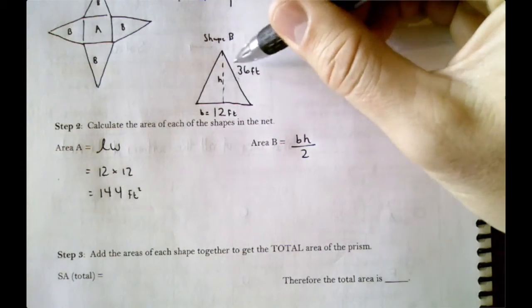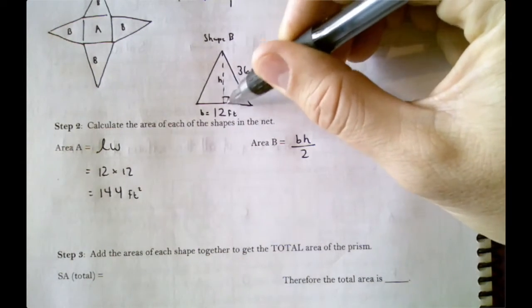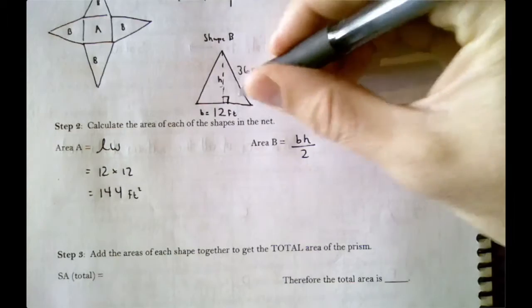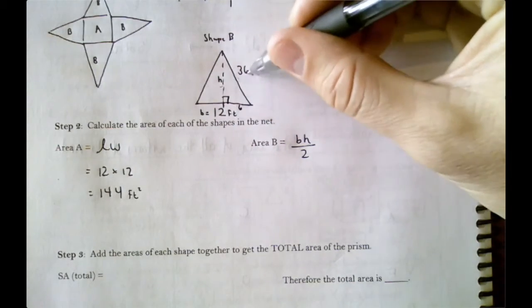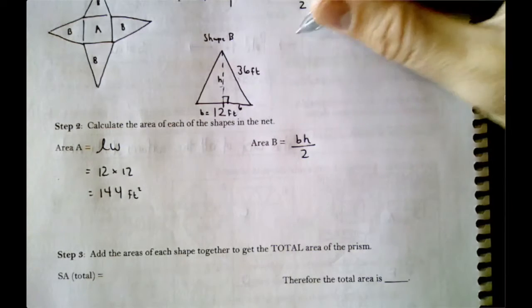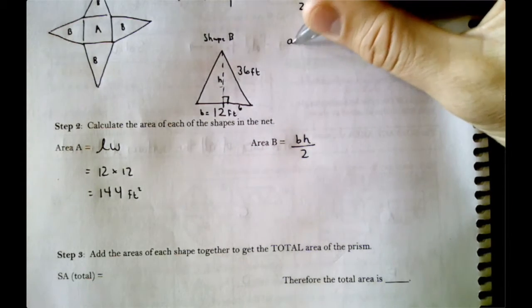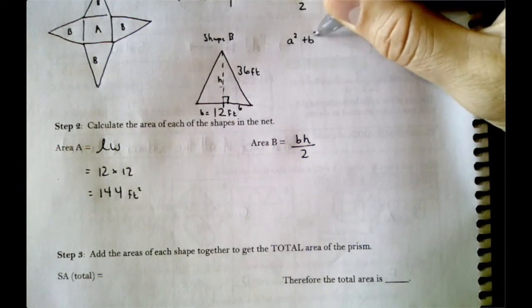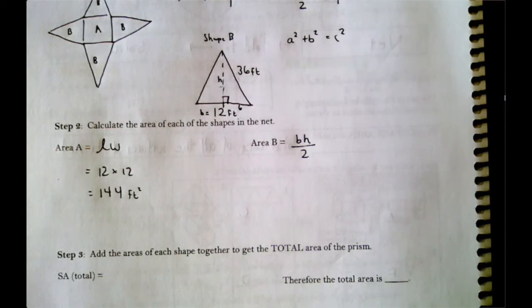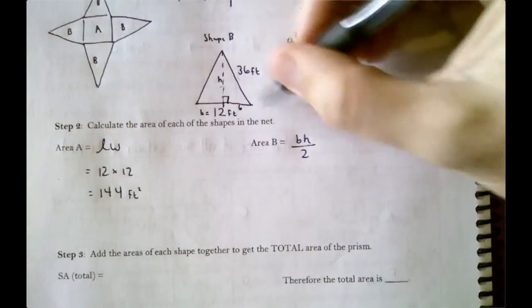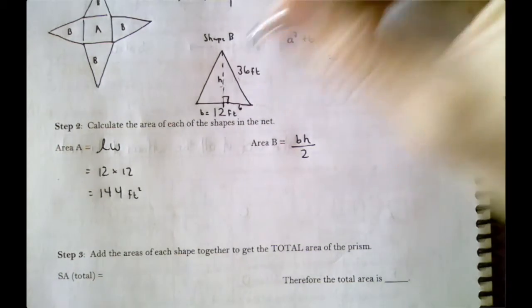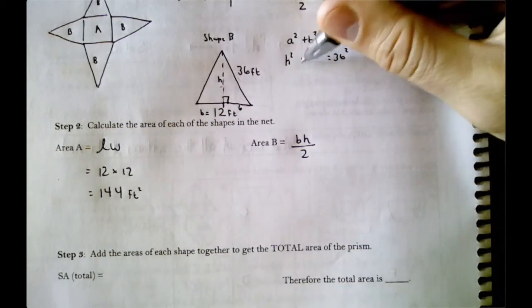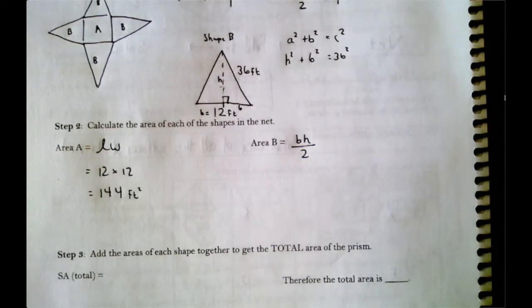Well, we use one of the triangles as a right angle triangle and we solve for the height. Half of the base would be 6, so we have 6 and 36 and we want to find the height. How do we do that? We use Pythagorean theorem. a squared plus b squared equals c squared. c squared is the long side, 36. a squared is our height, and b squared is half of the base, 6.